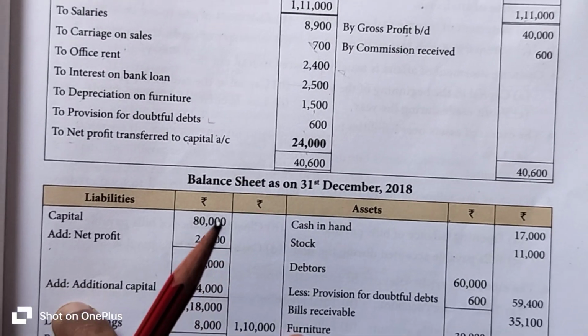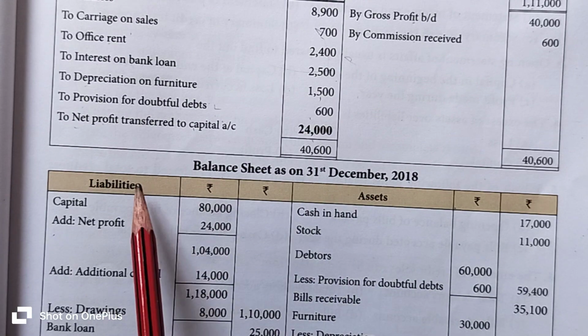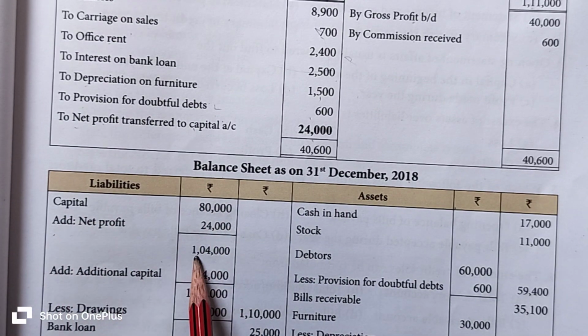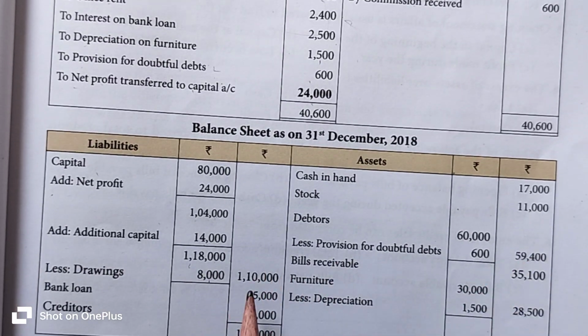Okay, then the balance sheet as on 31st December 2018. On the liability side, capital 80,000. We add net profit to the capital and get 1,04,000 rupees. Add additional capital 14,000 to the capital and you get 1,18,000. Then finally subtract drawings 8,000 rupees and you get 1,10,000 rupees. Bank loan and creditors are entered, this is the closing balance of the bank loan and the closing balance of the creditors.